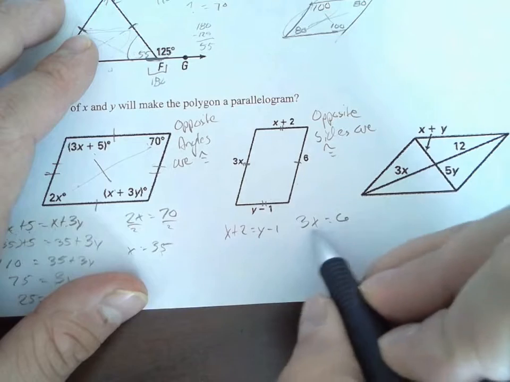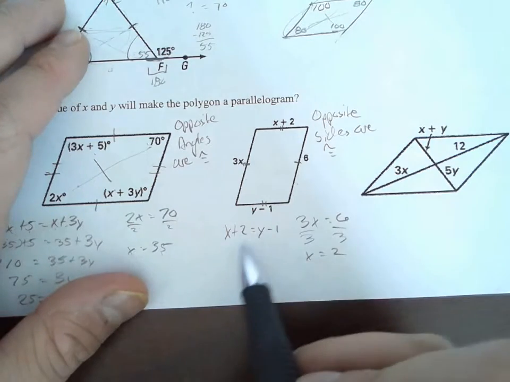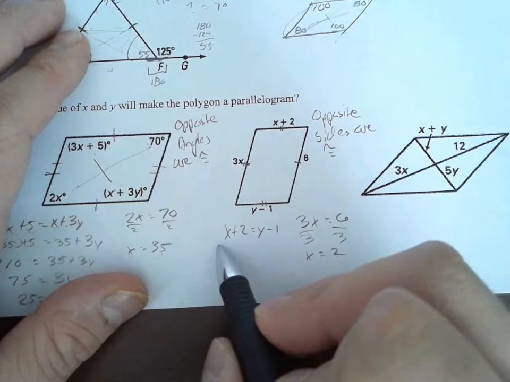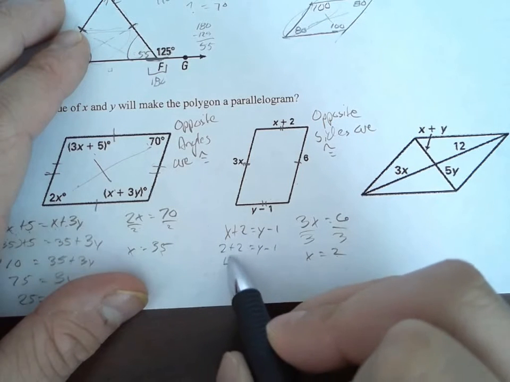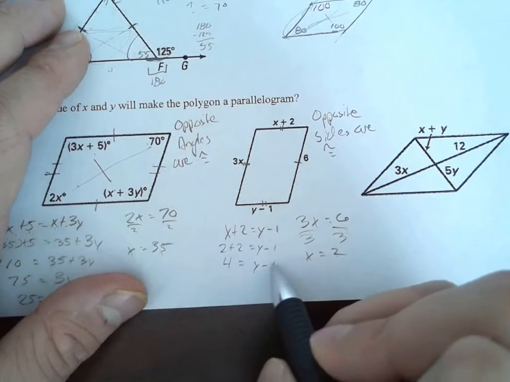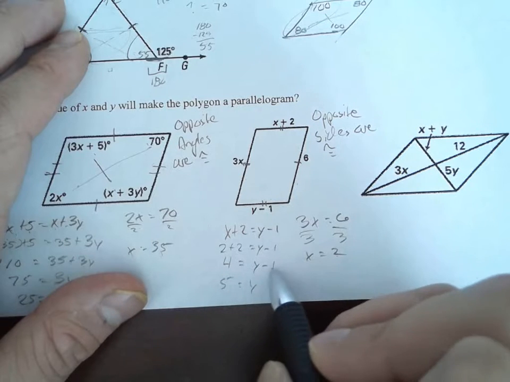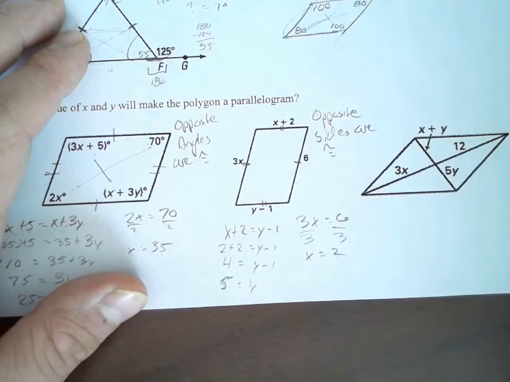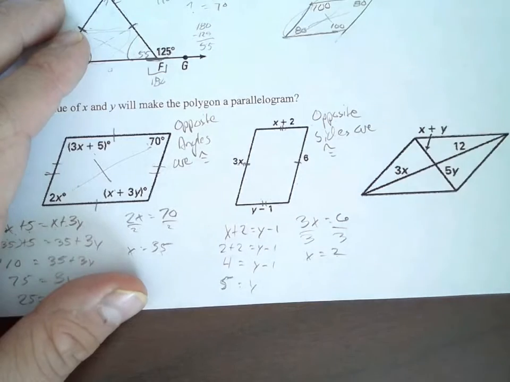So very simply, if you divide by 3, x is 2. You can come over here, because we had x's and y's. We can replace every x now with 2. So we'd have 2 plus 2 equals y minus 1, which is 4 equals y minus 1. Add the 1, you get 5. Or what minus 1 would give you 4? 5 would. Okay? So just know if you have the sides, those are just set equal to each other.